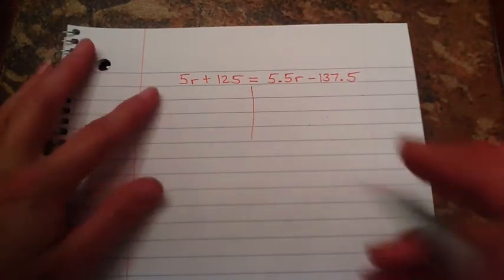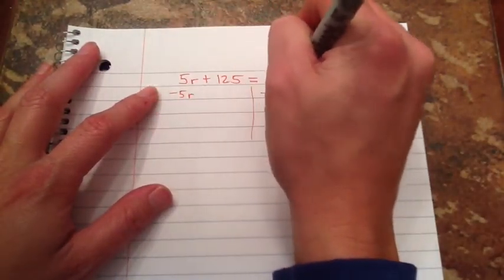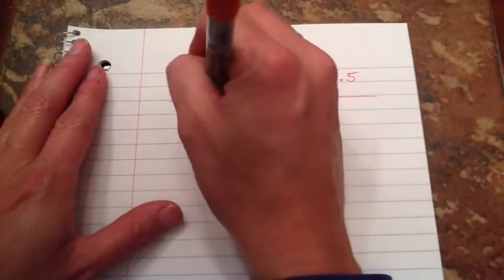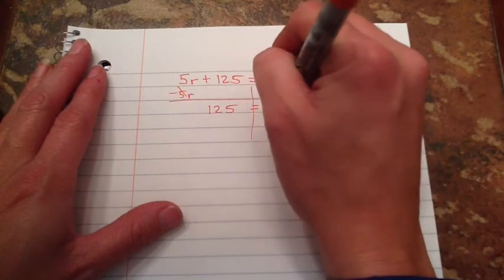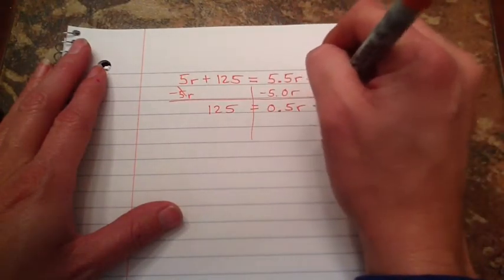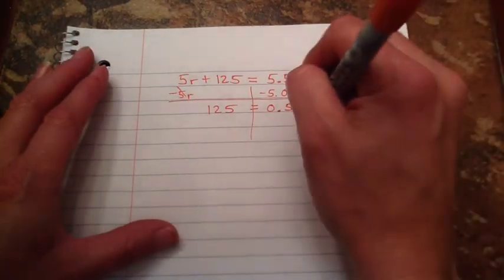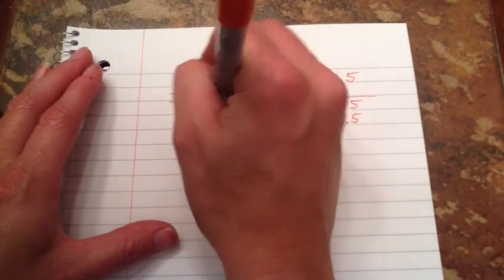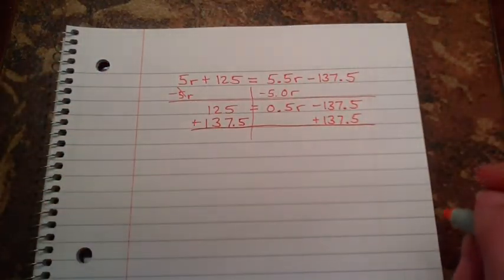So I'm going to go ahead and subtract 5r from both sides. It's like a 5.0r. I end up with 125 equals 0.5r subtracting 137.5. Then I'm going to add 137.5 to both sides. Line up your decimals correctly.